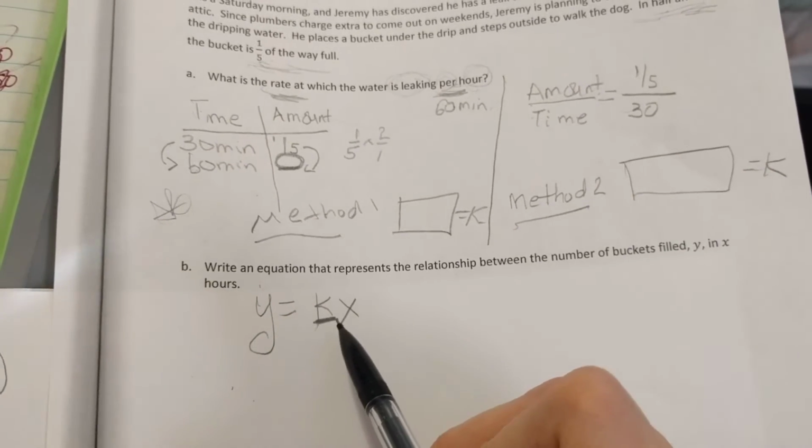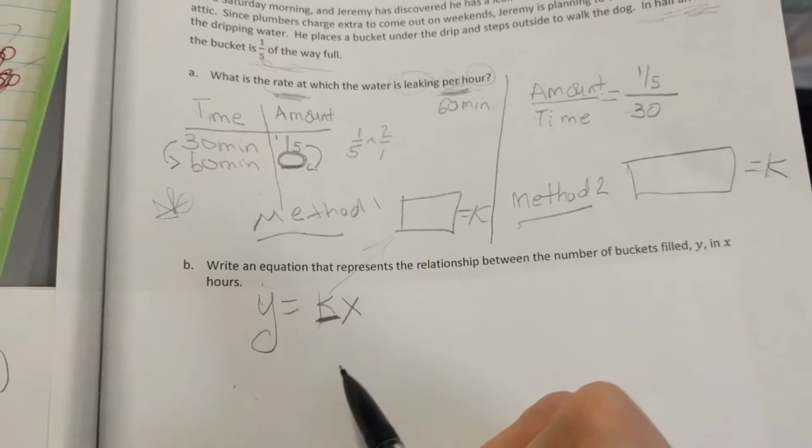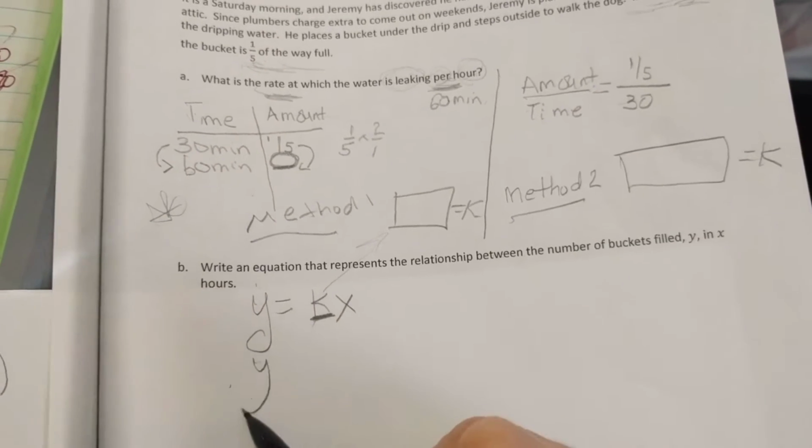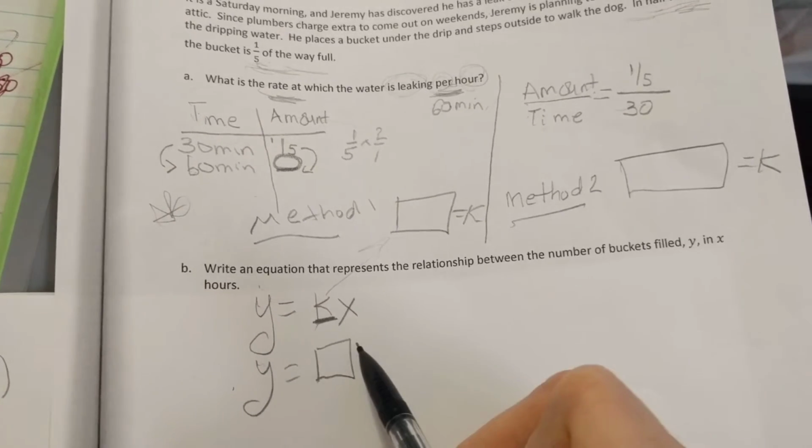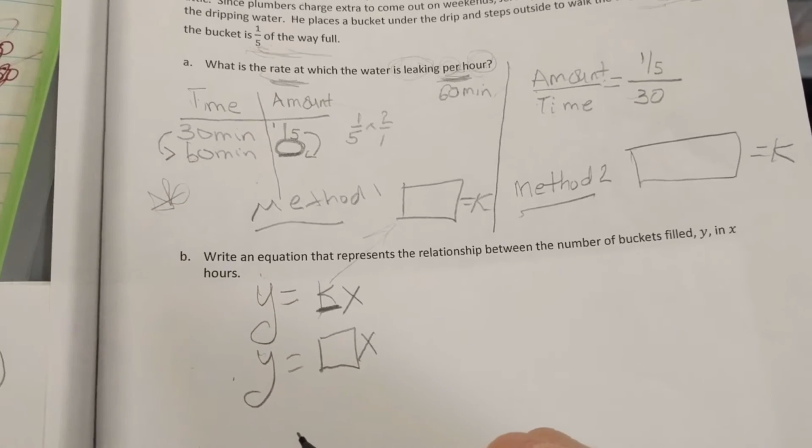K is going to be changed with whatever answer you get in part A. So it's going to be Y equals whatever your answer was from above, X.